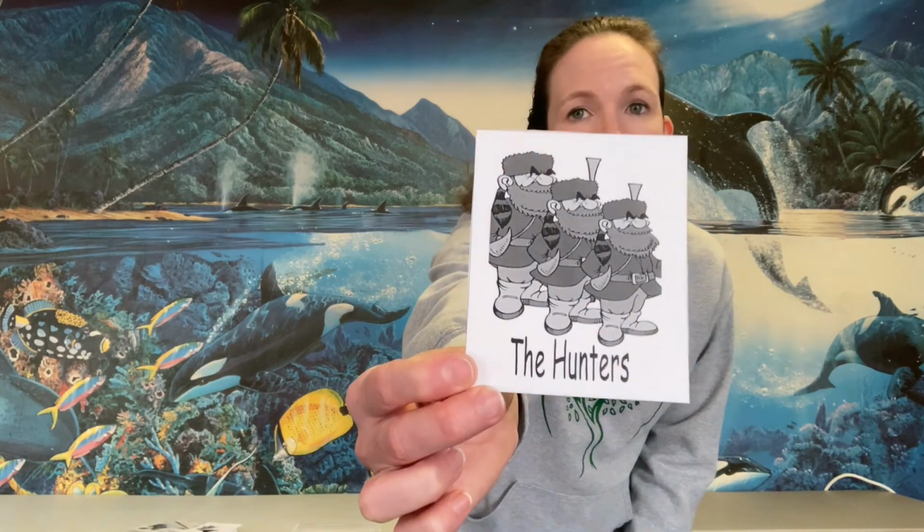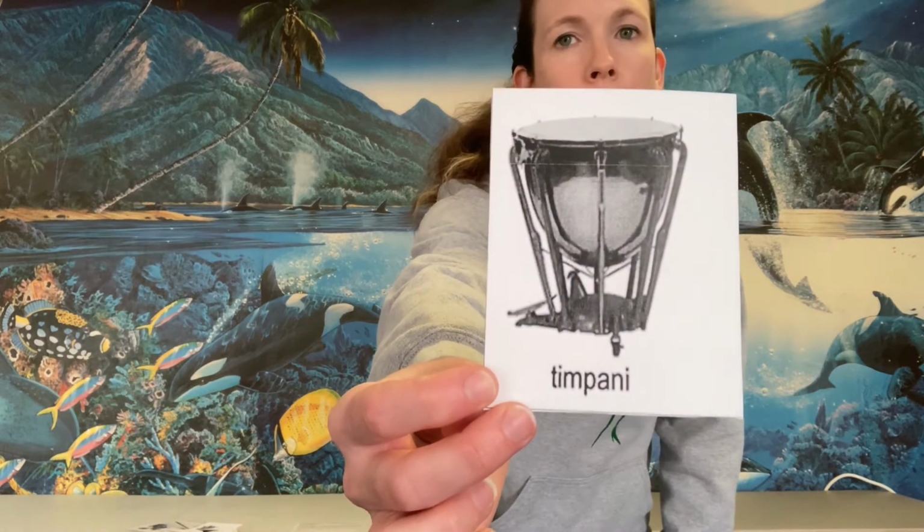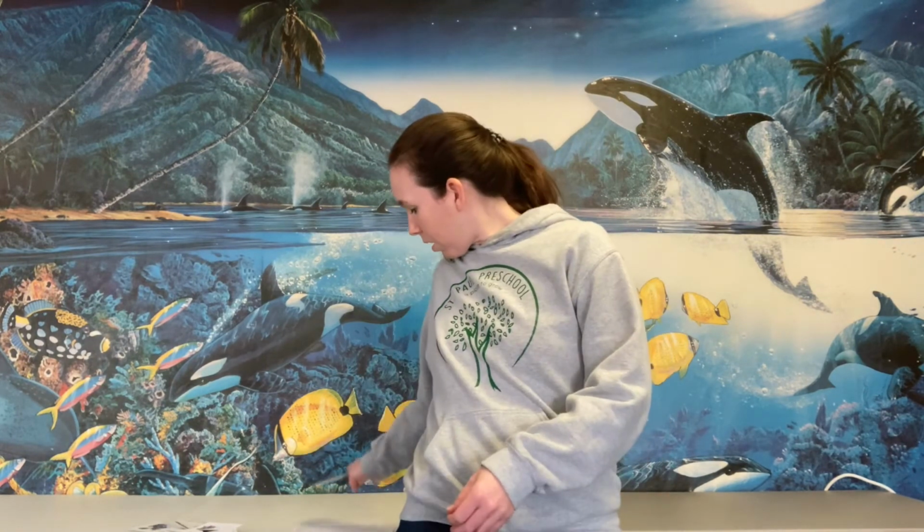All right, we are ready to learn about our final character in Peter and the Wolf. And this is actually more than one character. They are the hunters. We've got the hunters right there. And they are represented by a percussion instrument called the timpani. And we're going to learn all about the timpani. It's a very unique kind of drum that is played differently than most other drums. But first, we are going to listen to the hunter's theme.